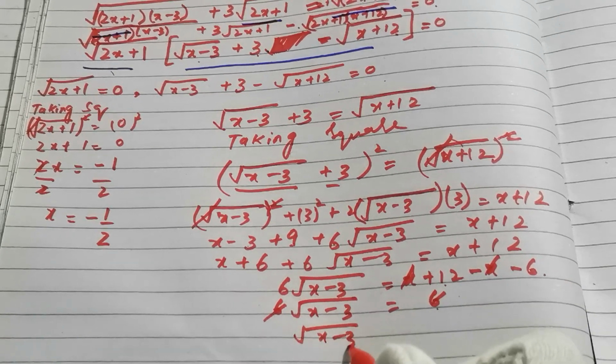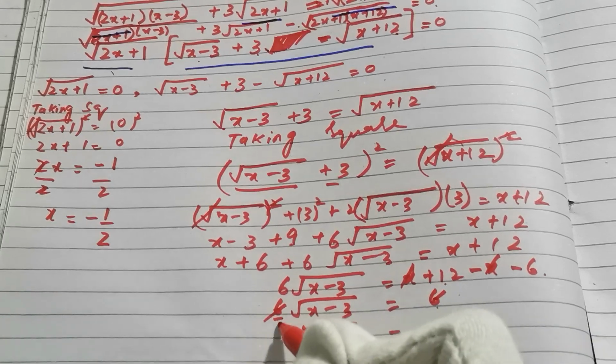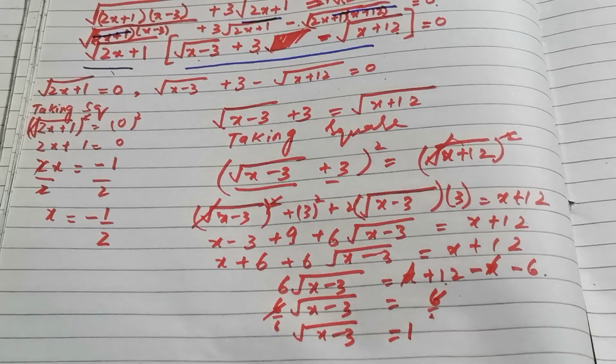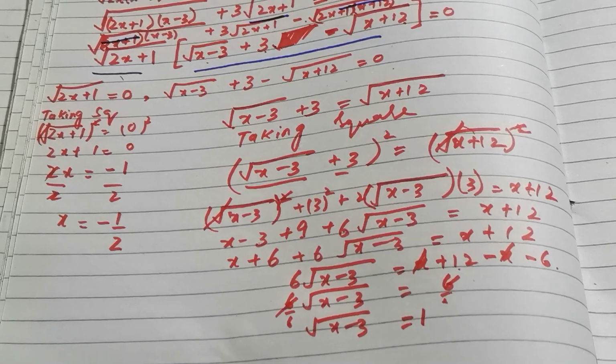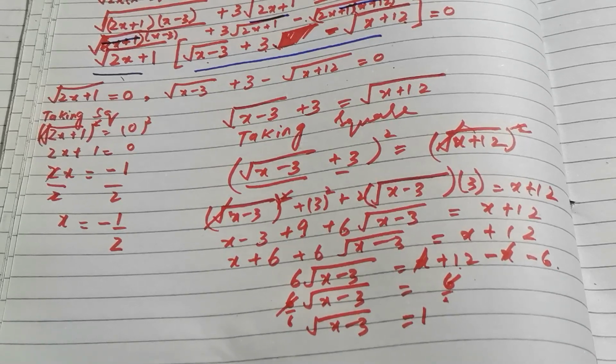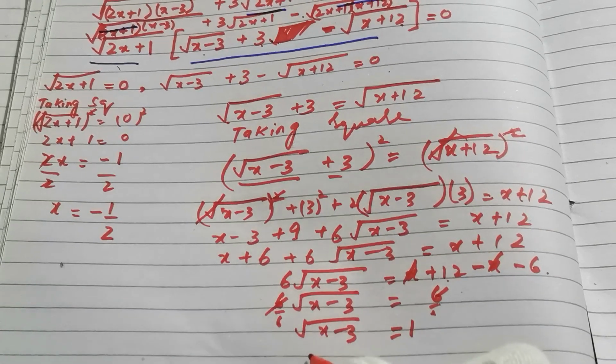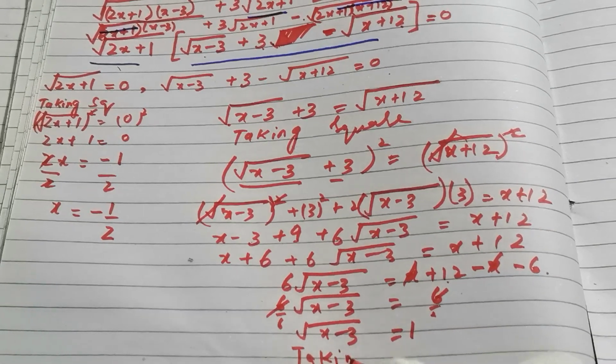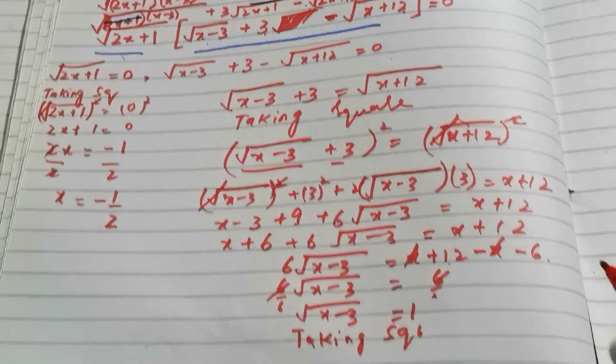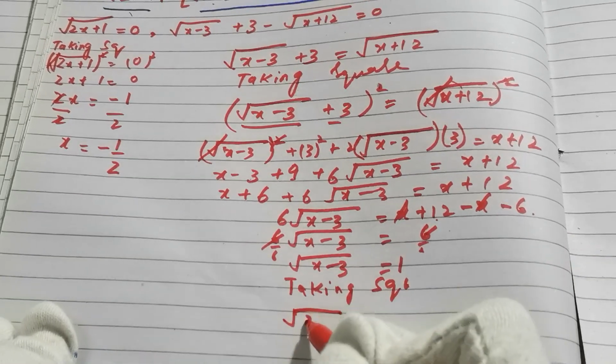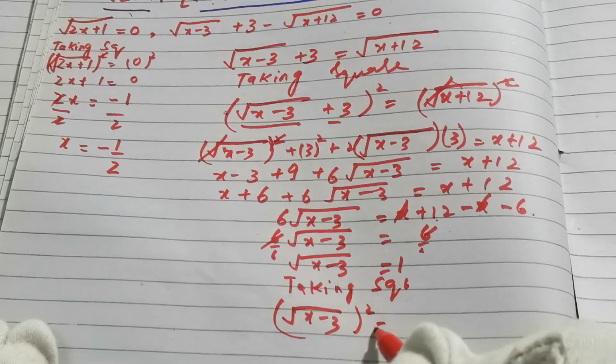Under root x minus 3 is equal to, divided by 6 on both sides, we get 1. Now taking square on both sides again: under root x minus 3 square is equal to 1 square.